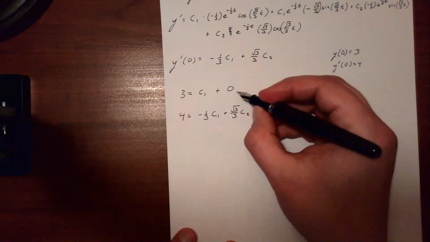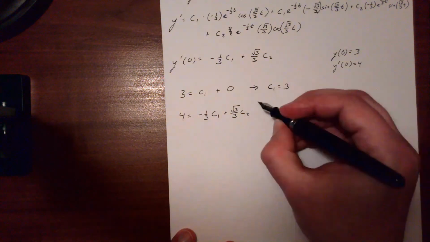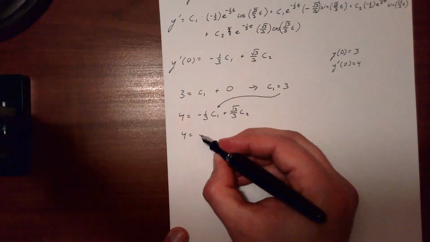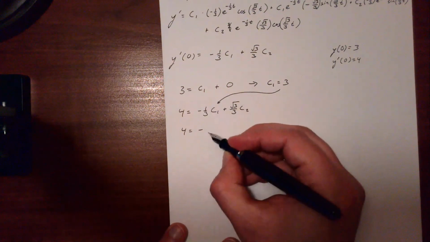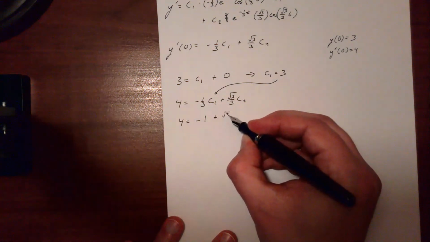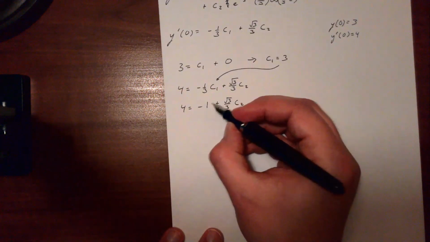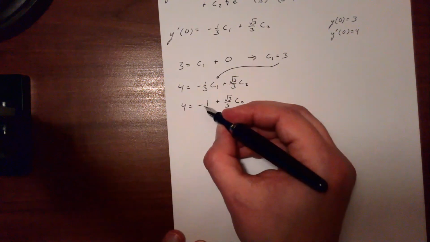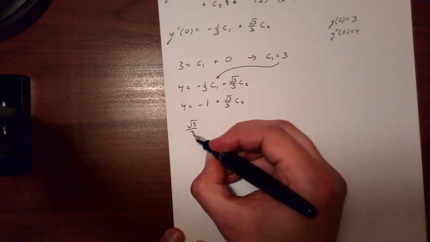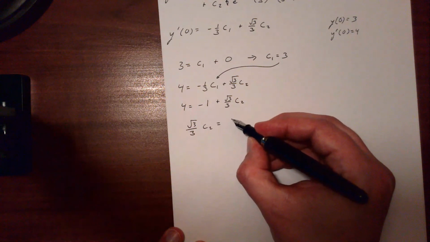So if I note from here that this implies that c1 just equals 3, then if I plug that into here, I'll have 4 equals negative 1/3 times 3, which is negative 1, plus root 3 over 3 c2, which then if I add 1 to both sides here, root 3 over 3 c2 is equal to 5.